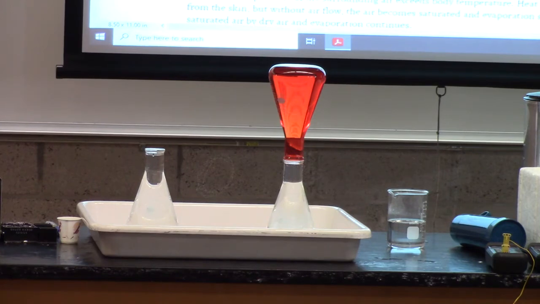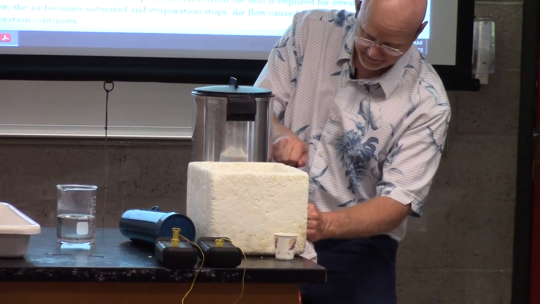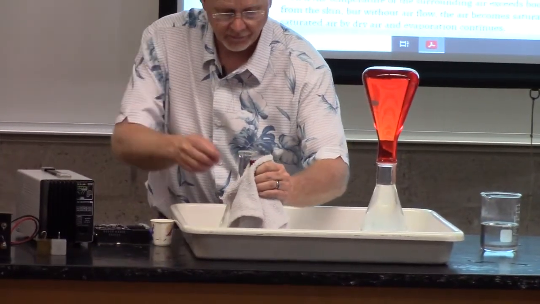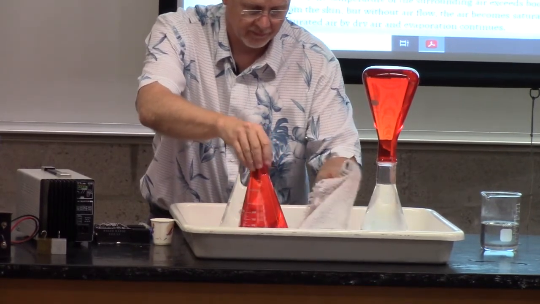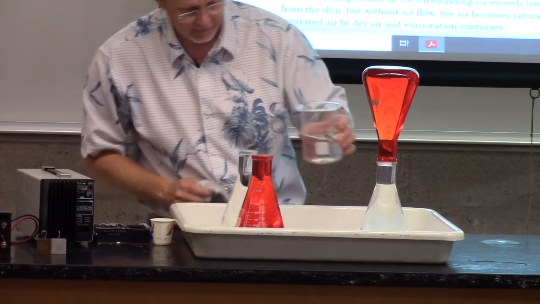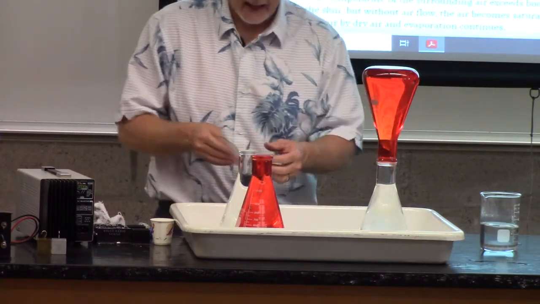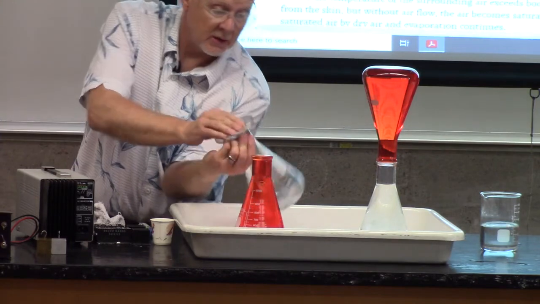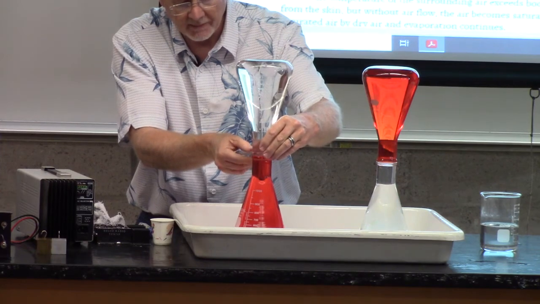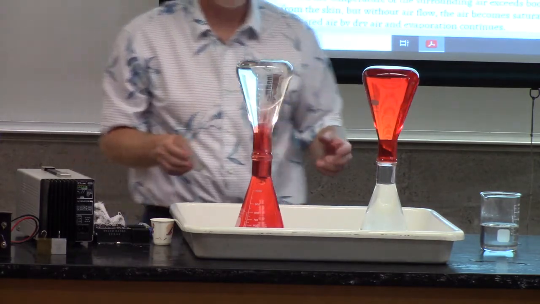However, let's reverse it. Let's put the hot water down at the bottom. And I'll just top it off so it's nice and full. And still hot. That was a little bit of cold water, but not much. And then if I put the cold on top of the hot, you will hopefully see the difference I'm trying to illustrate.